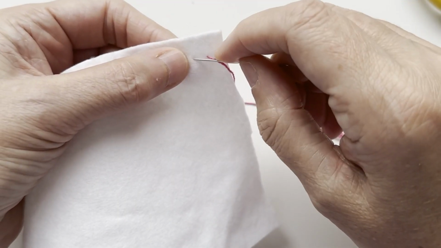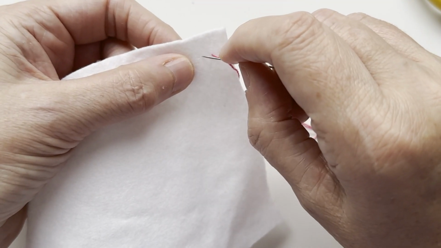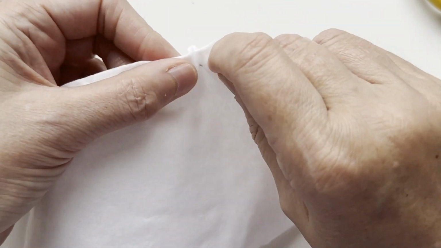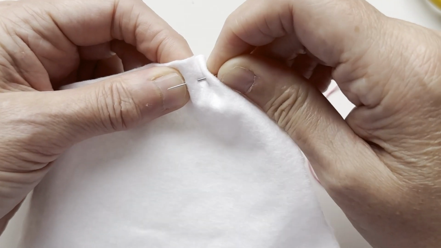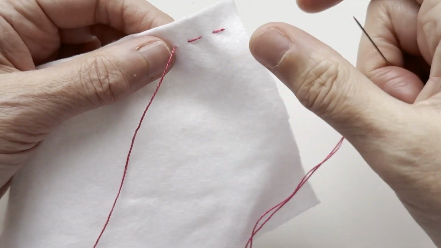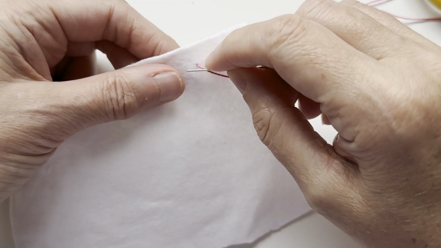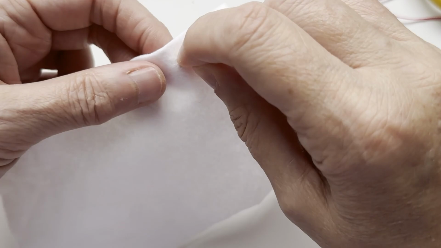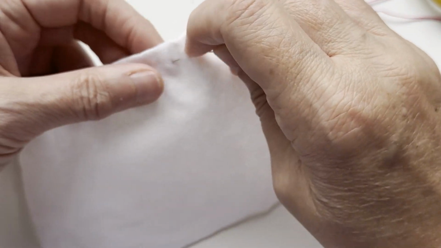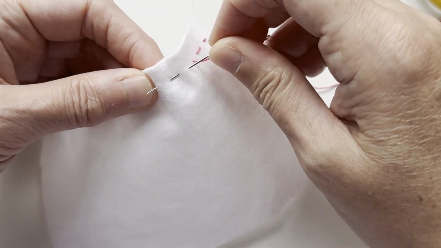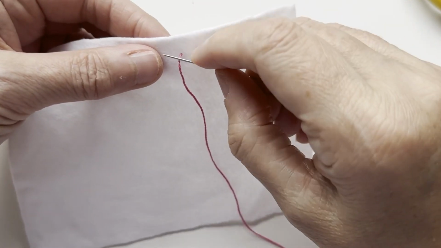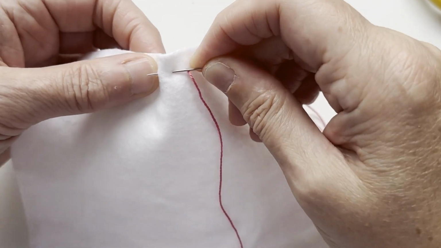through my fabric, and however big you want the stitch to be, you can kind of just measure it with your needle, or you can go singularly, and it's basically just running the thread along the fabric. So it doesn't matter if they're even, you don't have to measure them, but this is the basic running stitch.